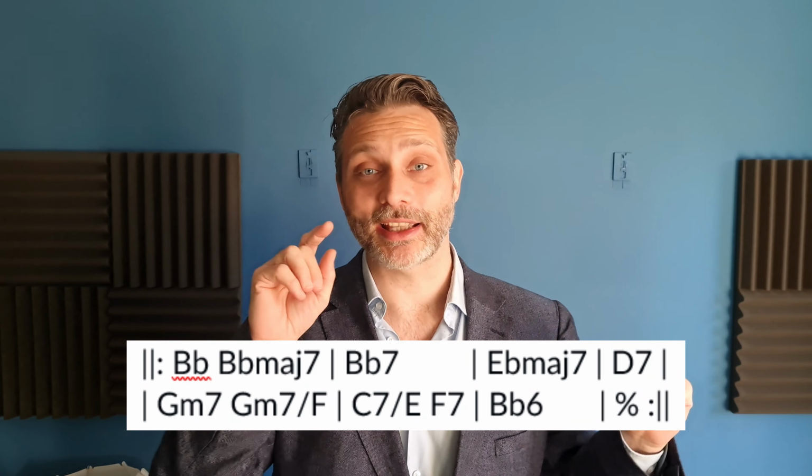But for now, I'm going to give you a chord progression and you need to analyze where these chords are derived from and what their functions are. So here's the chord progression. Do your thing, we'll get to the answers afterwards, because I've got one more thing for you guys.